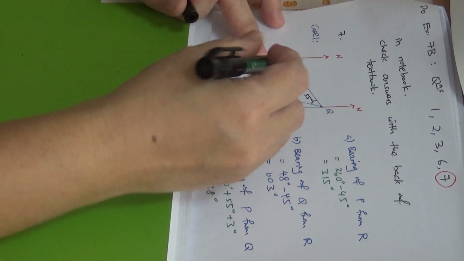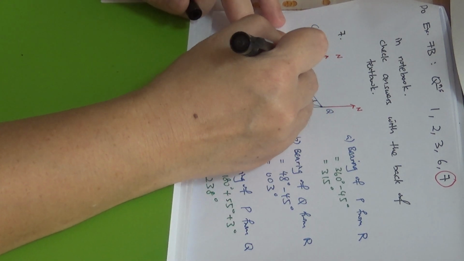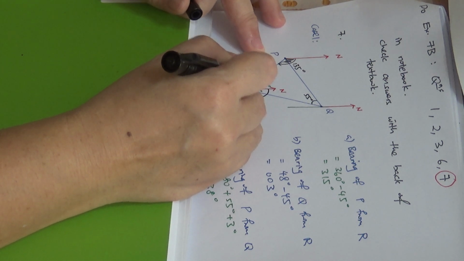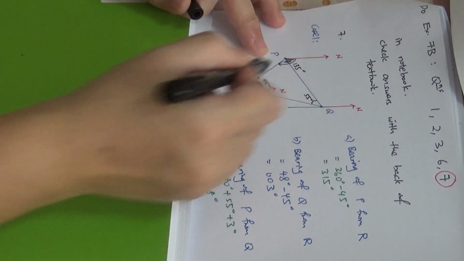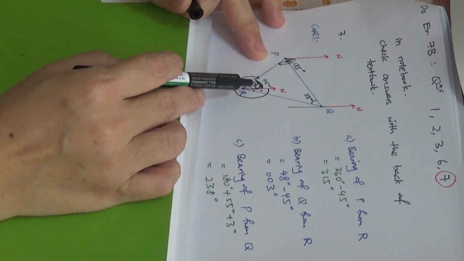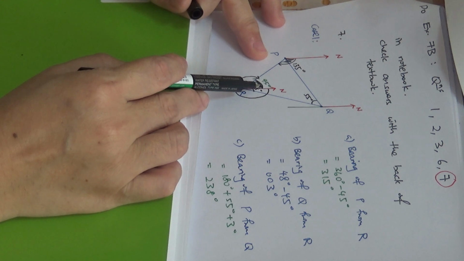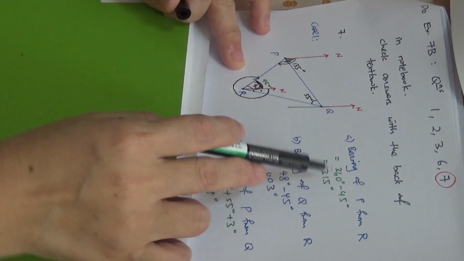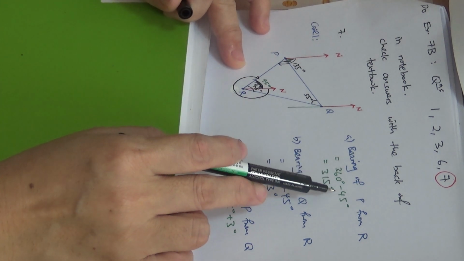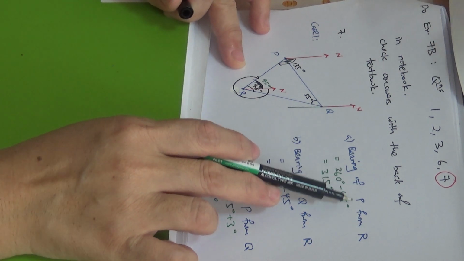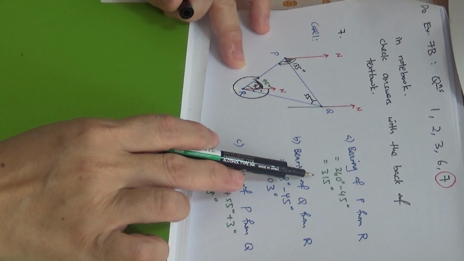Now I want you to look at this. This angle and this angle and this angle here, they are interior angles, parallel lines. So if this whole thing is 135, this will be 45. Alright, so in order to find this whole angle, I'll have to take 360 degrees minus 45, I'll get 315 degrees. So the bearing of P from R is 315 degrees.